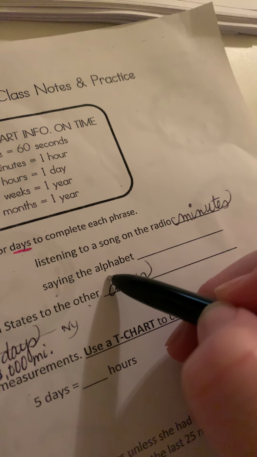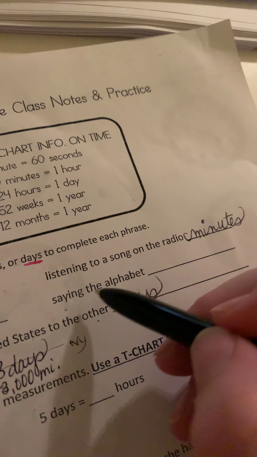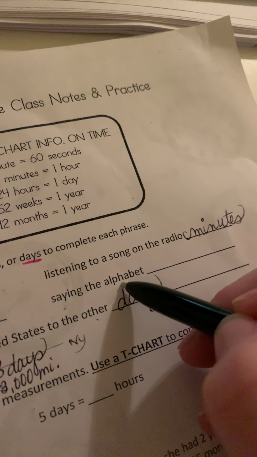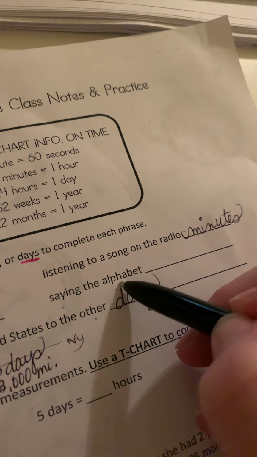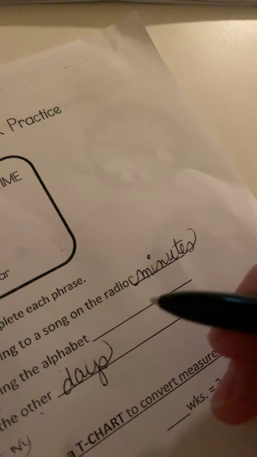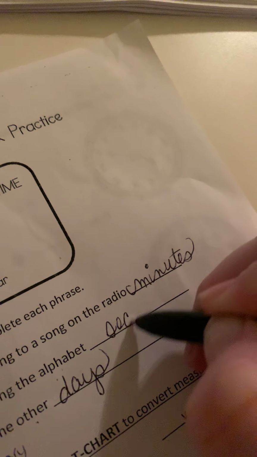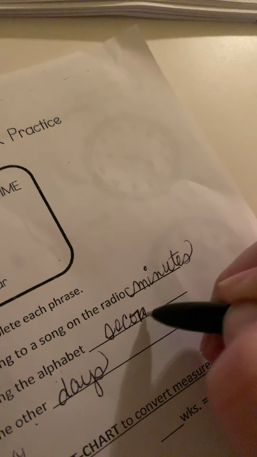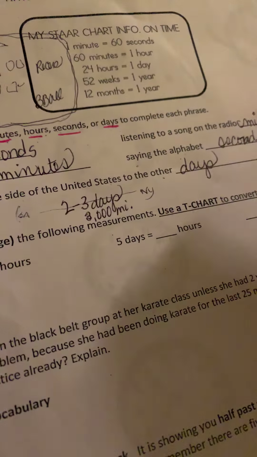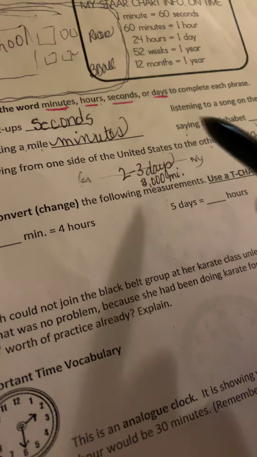Saying the alphabet. A, B, C, D, E, F, G, H, I, J, K, L, M, N, O, P, Q, R, S, T, U, V, W, X, Y, Z. Seconds, minutes, hours, or days? Seconds. If it takes you hours to say the alphabet, why are you in 4th grade? All right. So that part's pretty simple. Kids usually don't struggle too much.